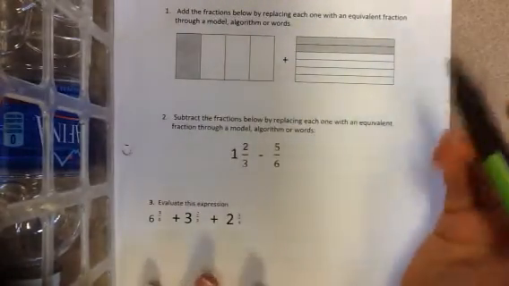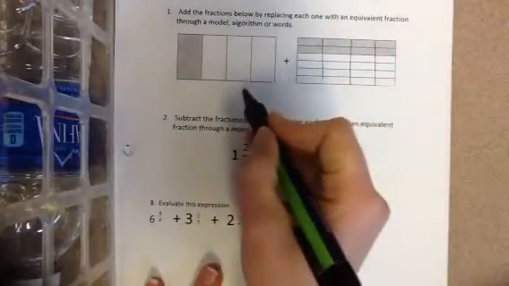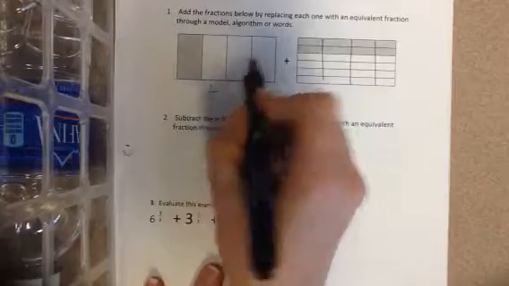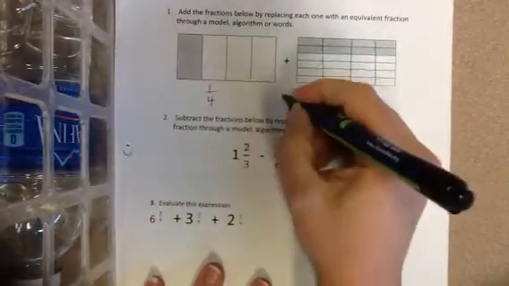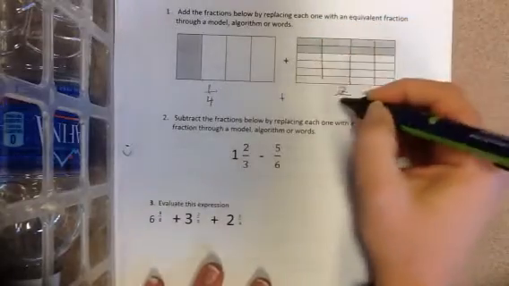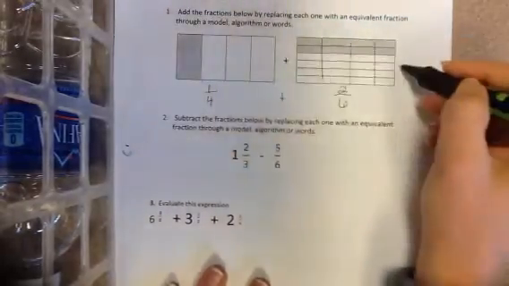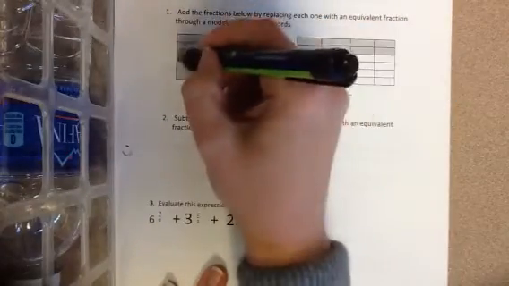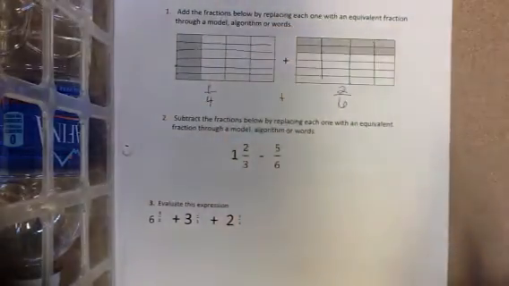So I'm adding these fractions below using models, algorithm, or words. So I have to make these 4 come over here. Well, I'm sorry, before I start, let's talk about what this fraction is. This fraction is 1 piece out of 4. This fraction is 2 pieces out of 6. So I moved these lines over here. I'm going to move these over here. Now I have new fractions.